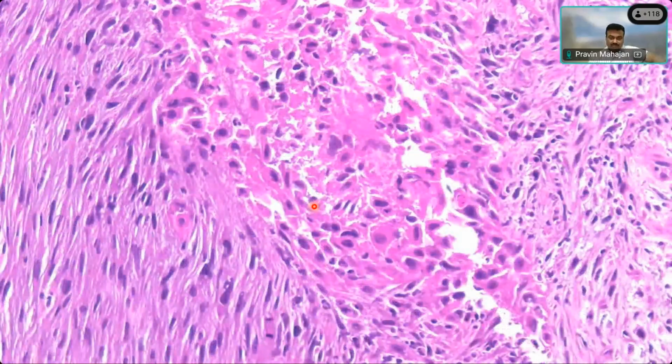What are these cells? Somebody says polygonal cells. Very good. So she has picked up that polygonal cell. What kind of polygonal cells? She is saying squamous. Yeah, she's absolutely right. So these look like squamous cells, right?